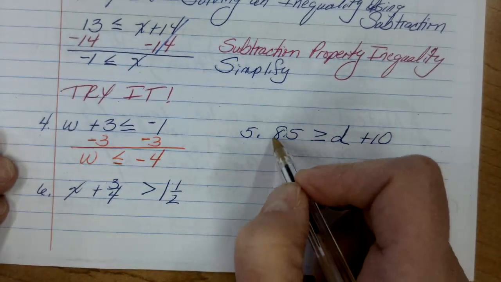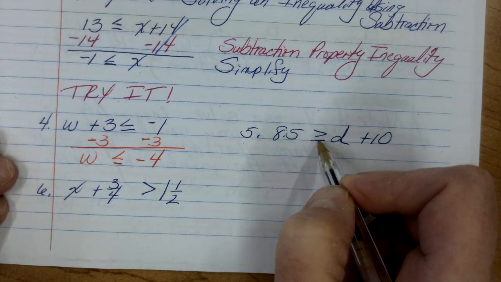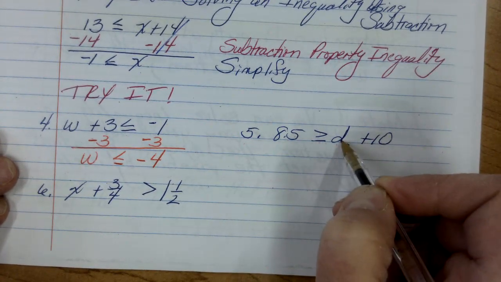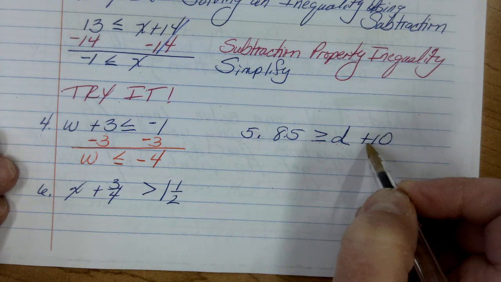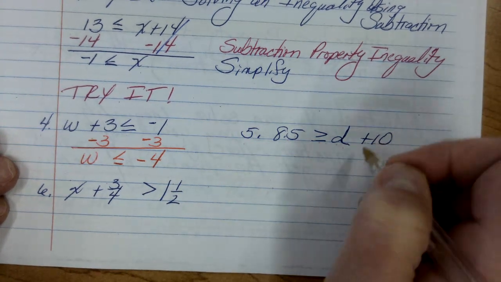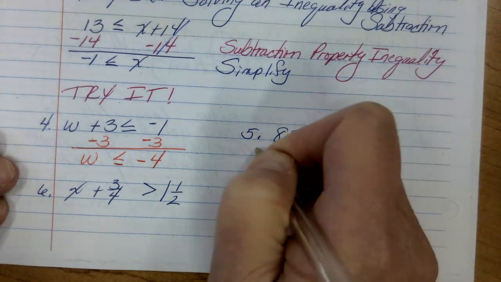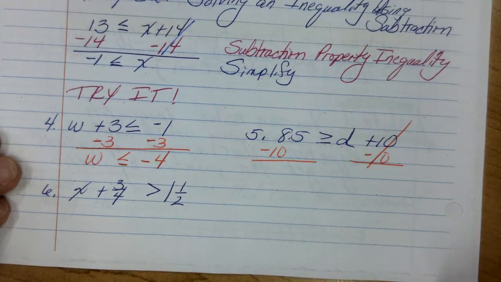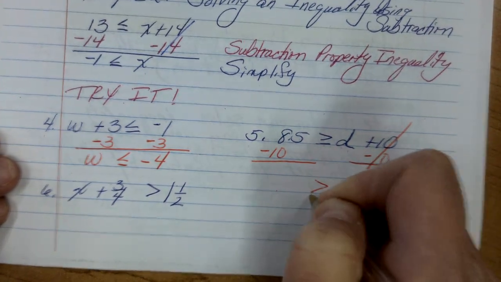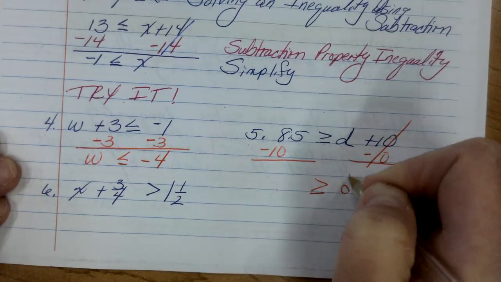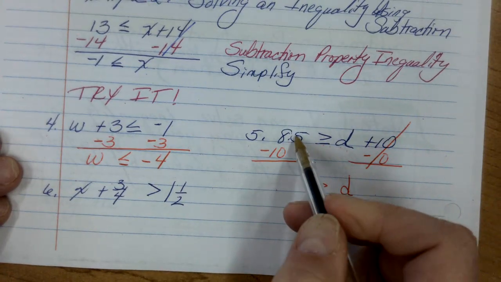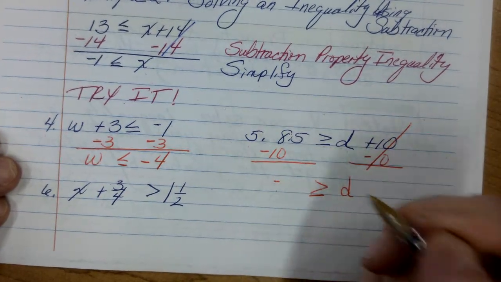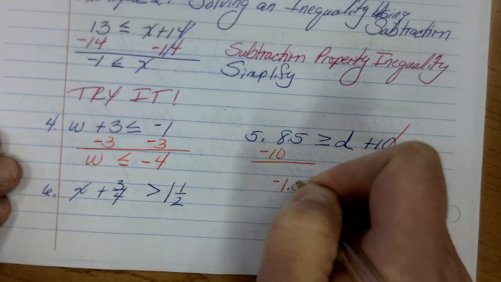The second problem is 8.5 is greater than or equal to d plus 10. We want to isolate the d, the variable, by doing the opposite. Instead of adding 10, we're going to subtract 10 from both sides. The 10s will cancel out or get eliminated, and we're left with d. 8.5 minus 10 is going to be negative 1.5.